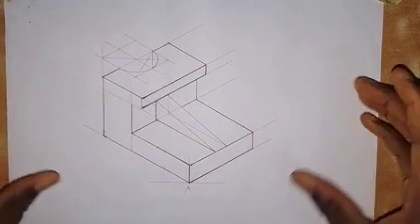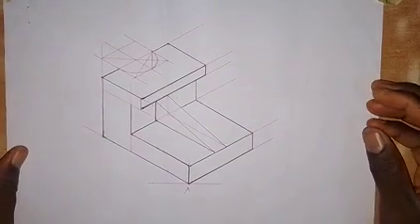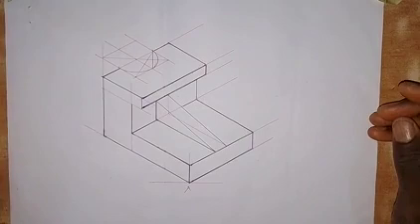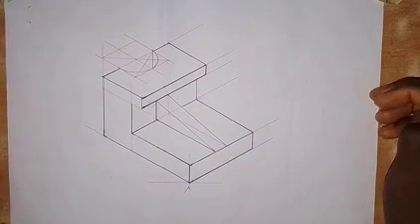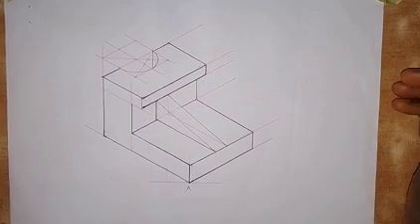Alright, so this is how the isometric view looks, as simple as I've done it here. All you have to do is to practice, and when you practice this, you become a master at it.